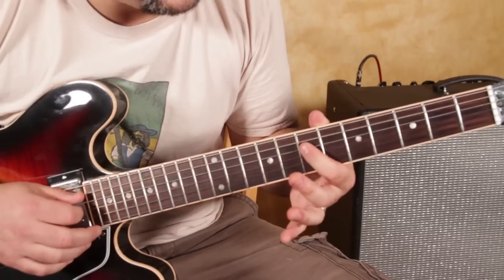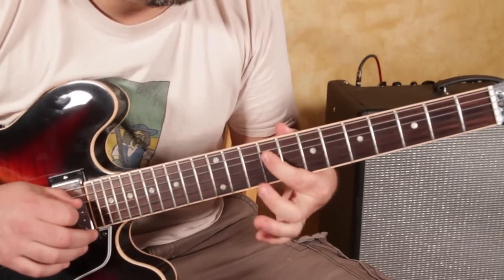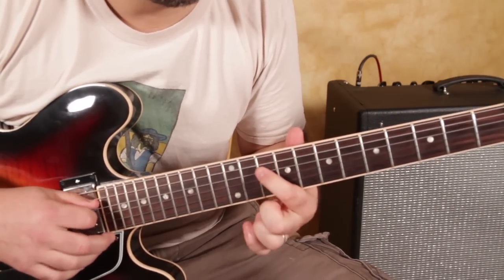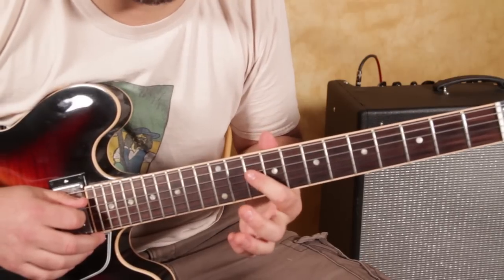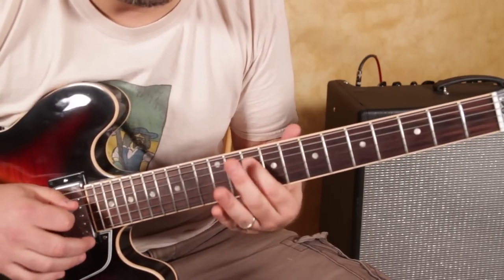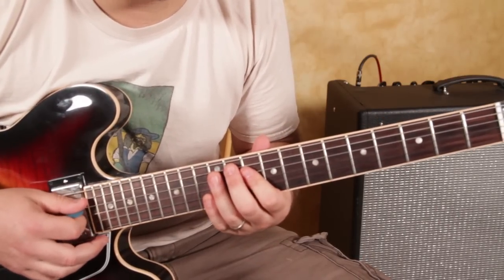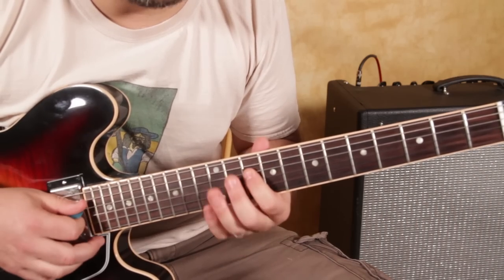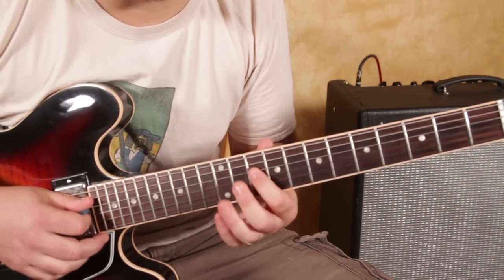Whole step to B. Half step to C. There's our C note on the D string. It's going to come in really handy because if you want to, let's say I want to play the C blues scale from that note.